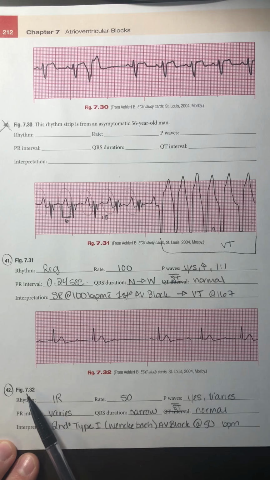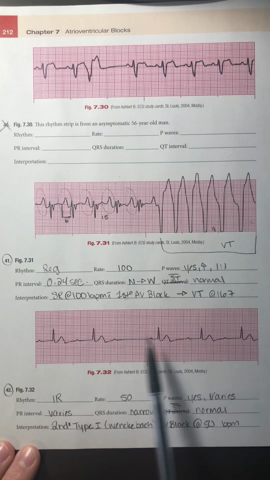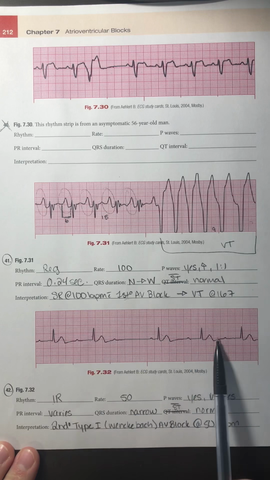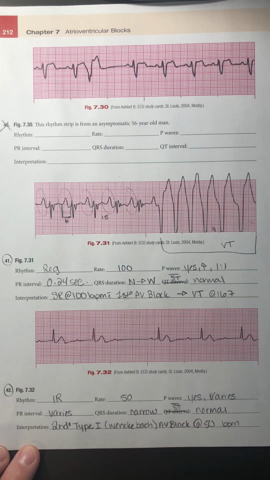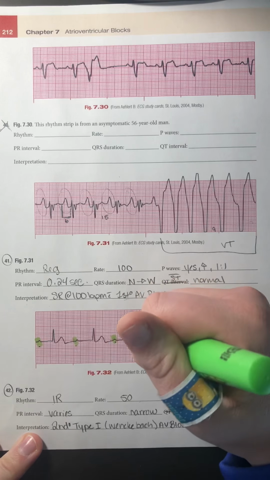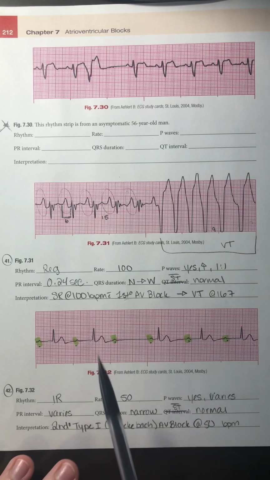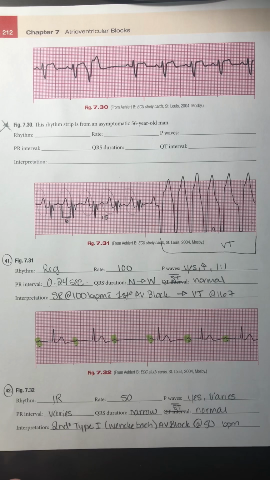All right, looking down here, figure 7.32 or number 42. My rhythm, it is irregular. Look at the space between these two, and then it goes back, speeds up a little bit. So definitely irregular for my rhythm. For my rate, 1, 2, 3, 4, 5 times 10 gave me that 50 beats per minute. For my P waves, I do have P waves. I'll highlight them. They're small, but they're there. And my PR interval varies. My QRSs are narrow, and my ST segment looks normal.